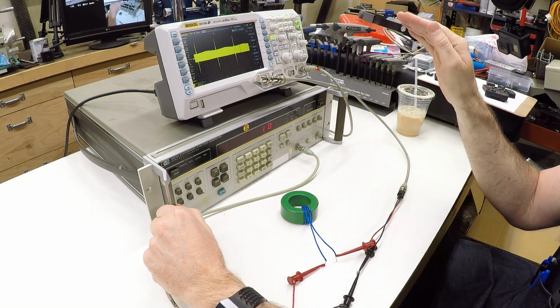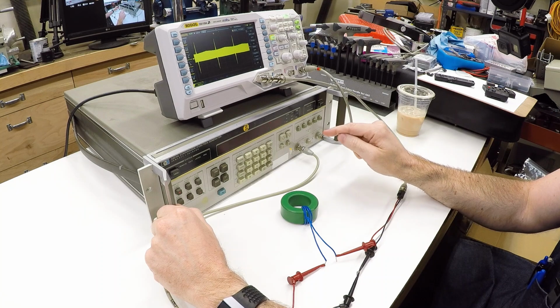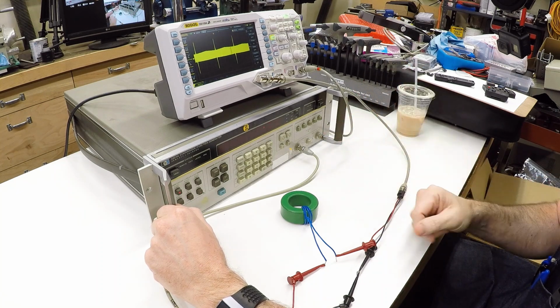I don't know how to get it to go in a sawtooth. I don't think it does that on the linear sweep. I only think it does that on the log. We'll get to that in a minute.